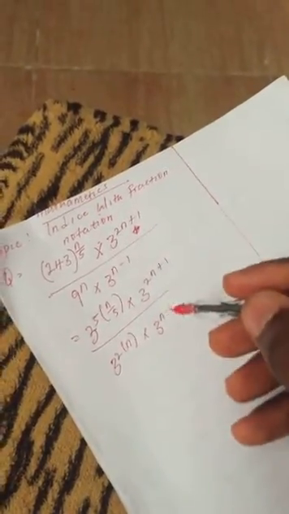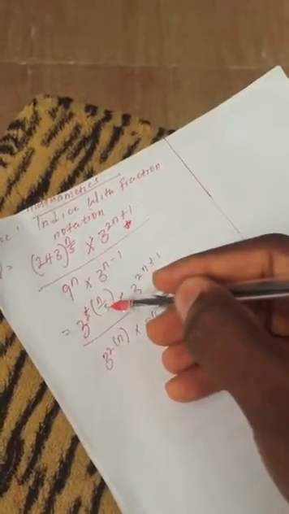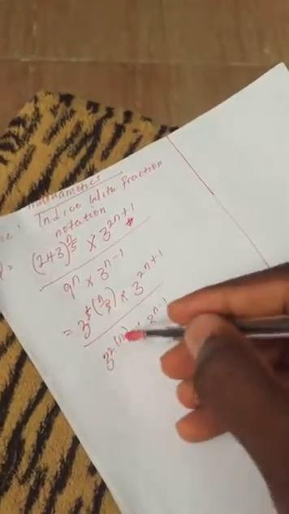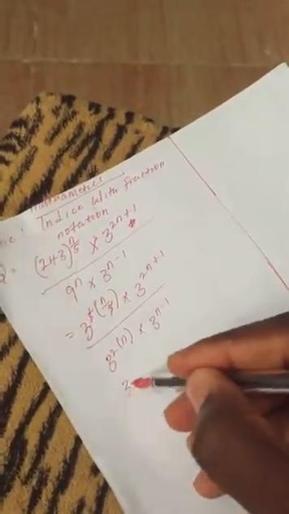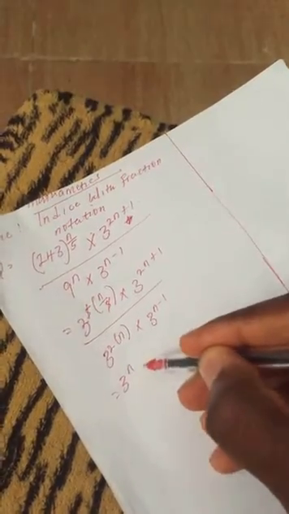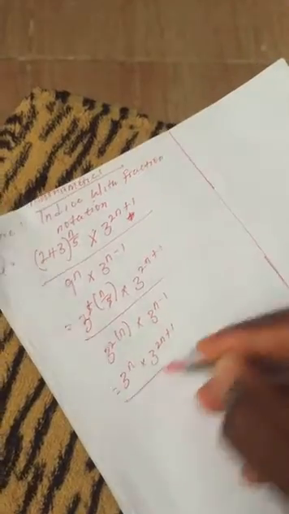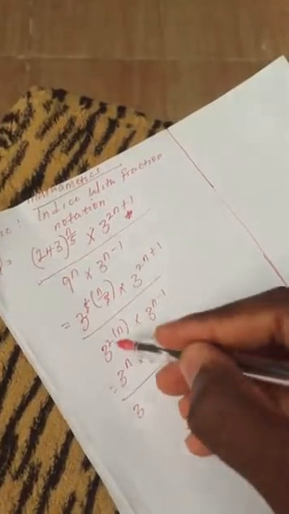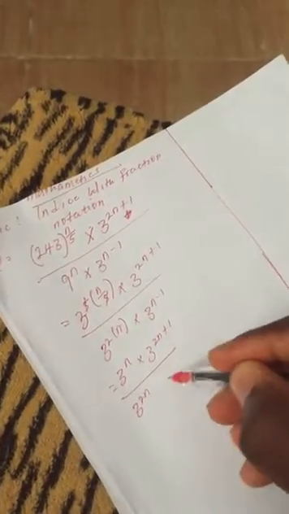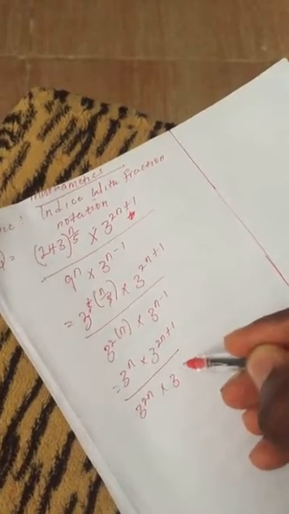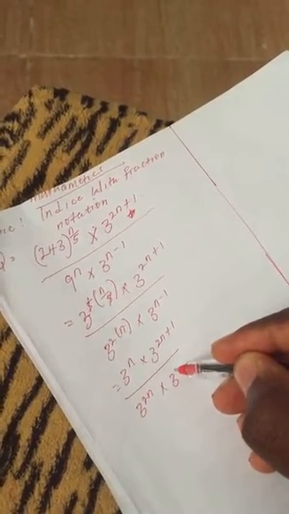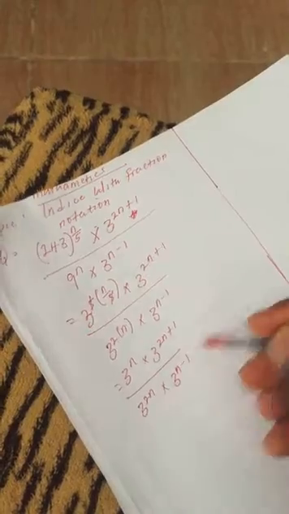And proceeding further, you discover that the 5 can simply divide this, and this can multiply this, so it becomes 3 raised to power n times 3 raised to power 2n plus 1 all over 3 raised to power 2n times 3 raised to power n minus 1.